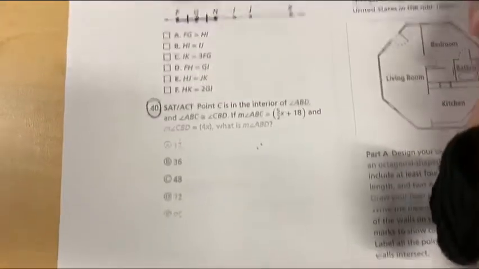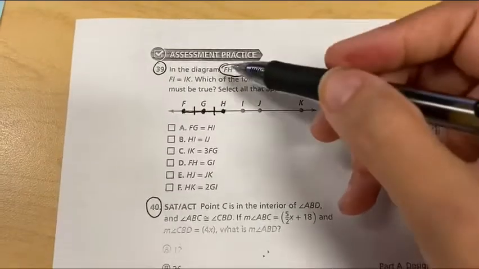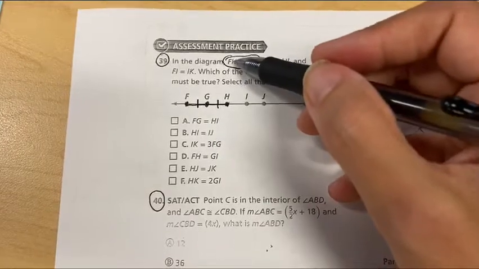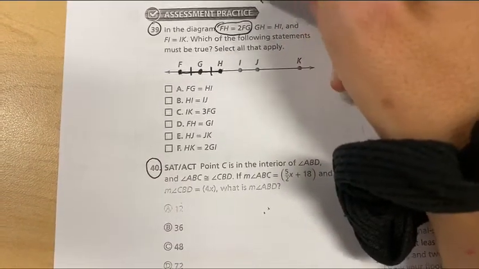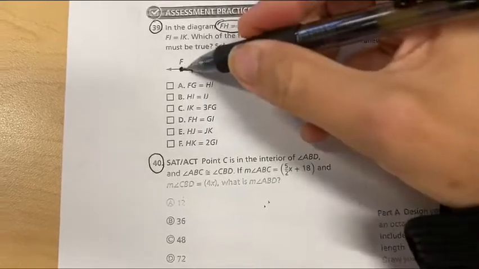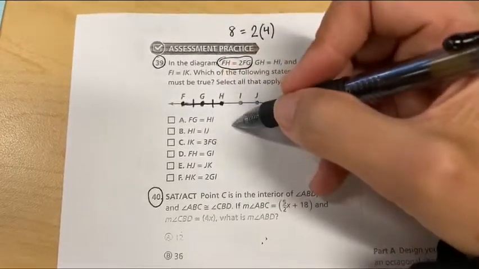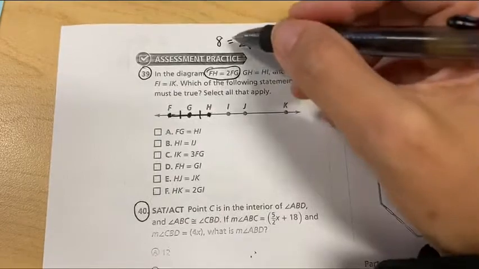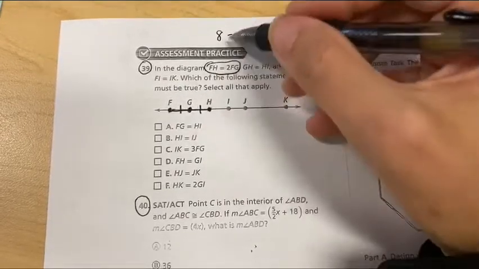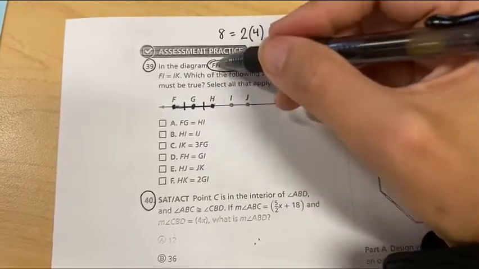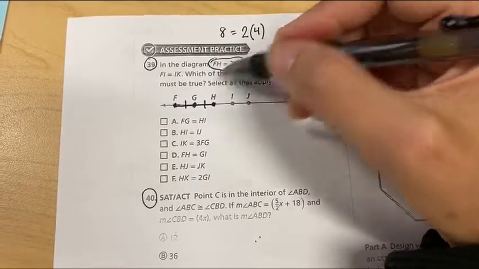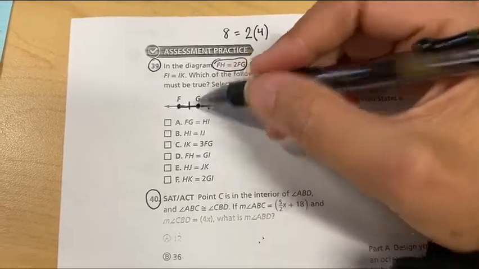So I could substitute, oops, sorry, you couldn't see that. If I substitute in numbers, this will make more sense. Let's say the whole thing is 8. So 2 times 4 is 8. So that's 4 and that's 4. Notice the whole thing's 8. Plugging in a few practice numbers helps you wrap your brain around that. The whole thing, FH, is 2 times this one thing.